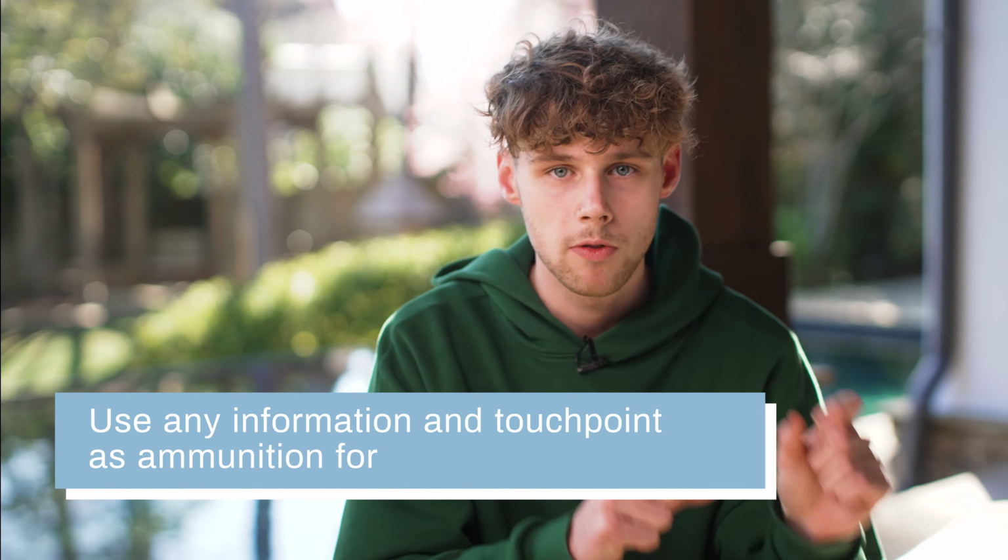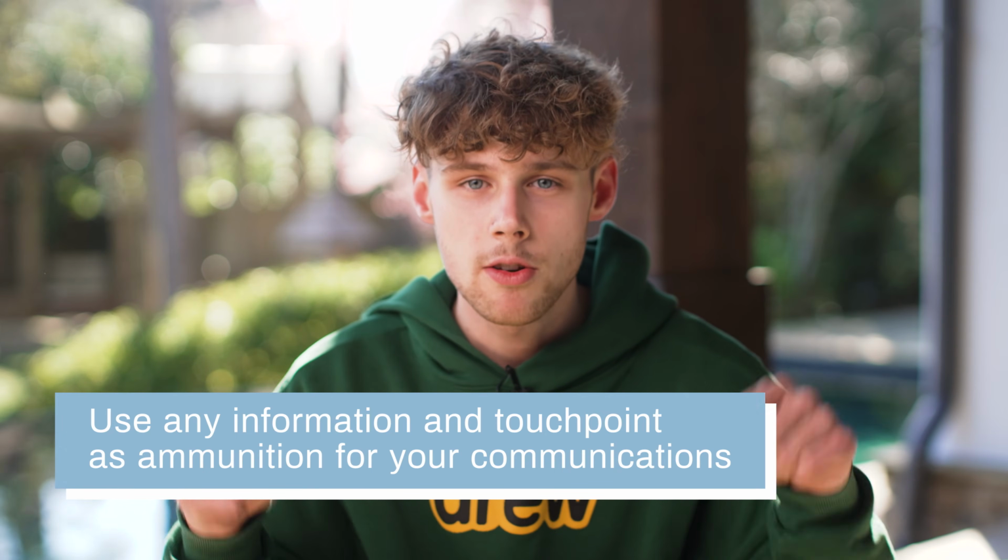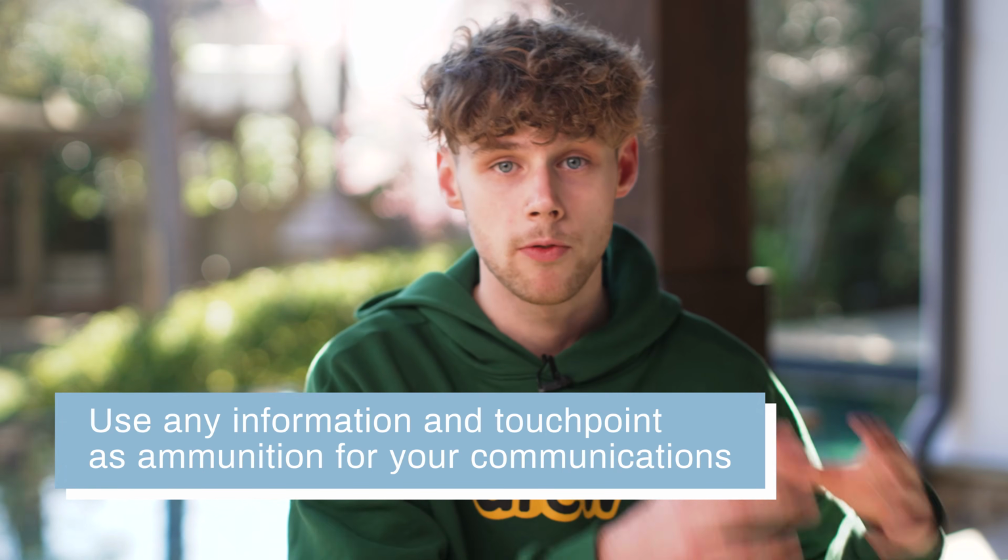Again, the whole idea here is that you're taking any bit of information you've learned, any touch point you've used, and you're using that as ammunition at the start of your phone calls and even your emails. You can lead with that and say, I have spoken with these people at your company, in the front line of your emails.